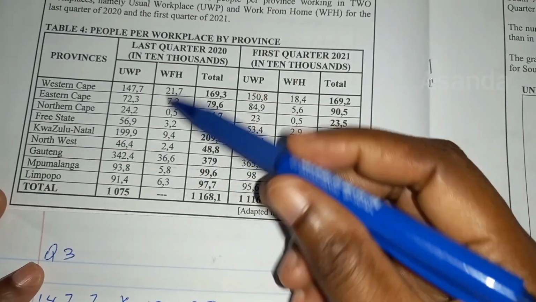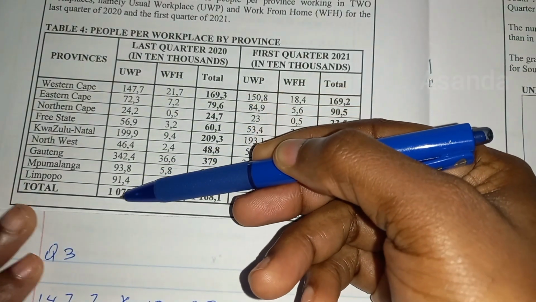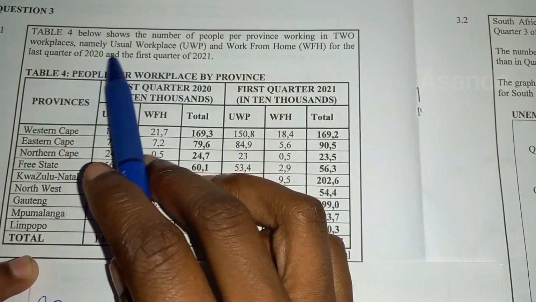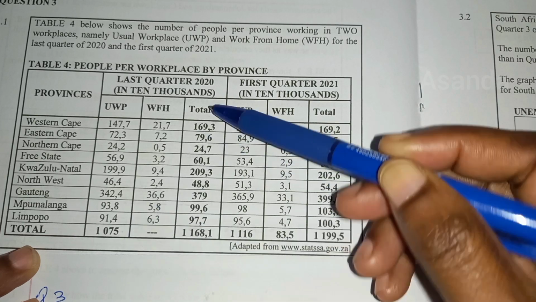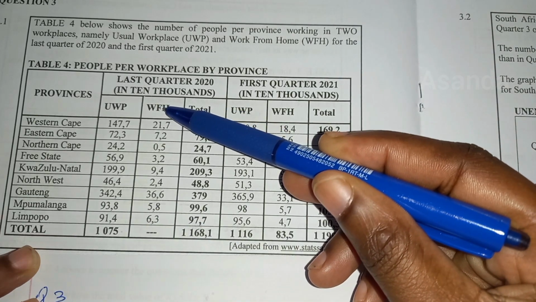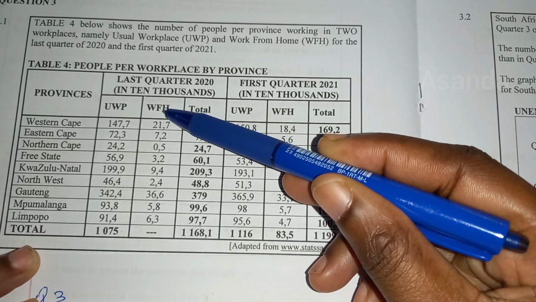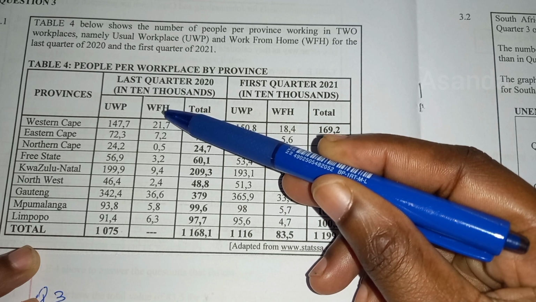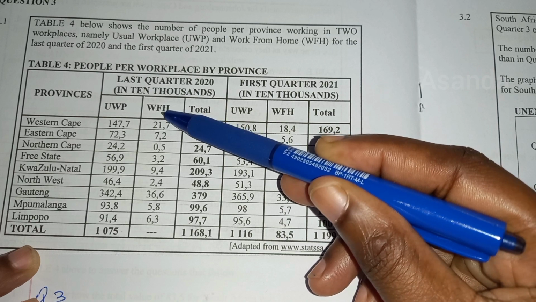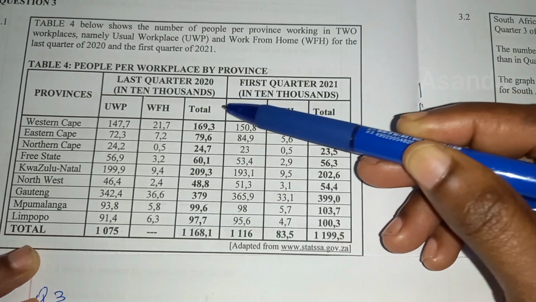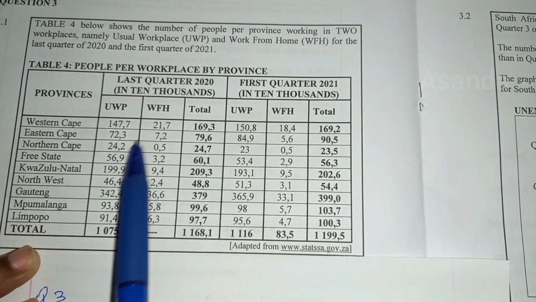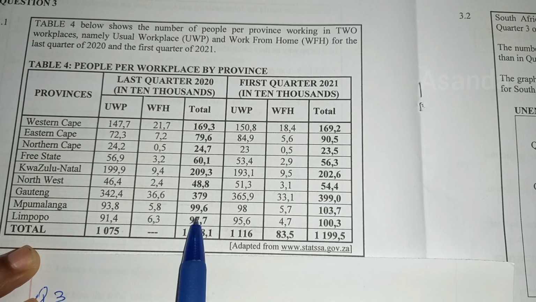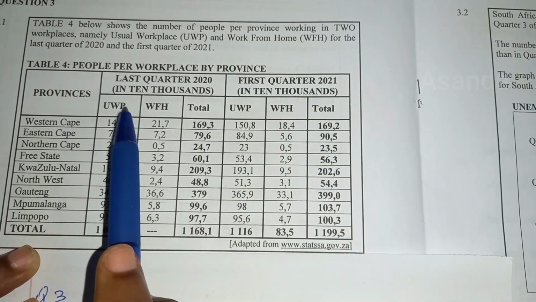Okay, so we can start looking at other things. We have a total for UWP, which is a usual workplace. Total. We have a total for workforce. Work from home, we don't have that total. And then we have total for these two, right? And we have total for these two. So every one of these are totaled all the way going here. These are totals for this plus this.